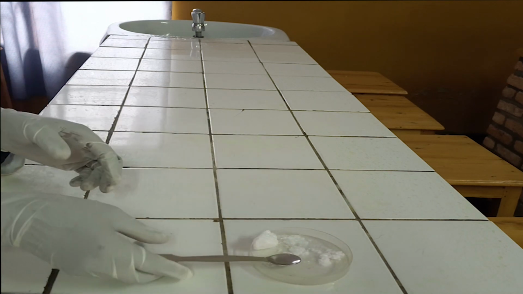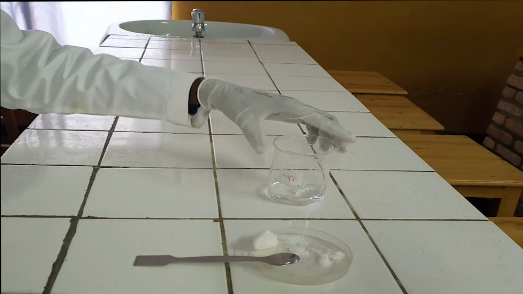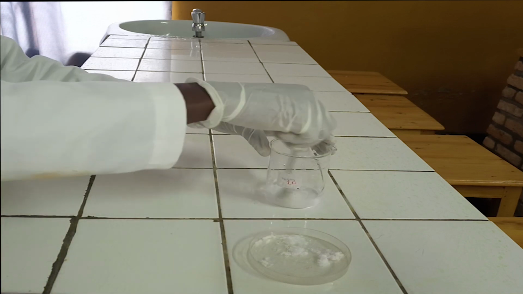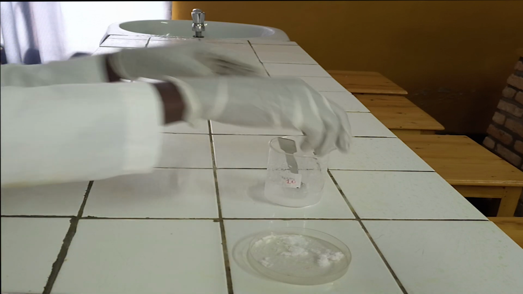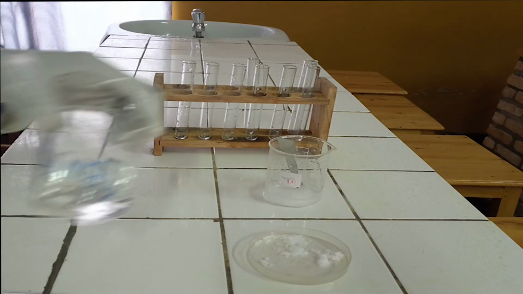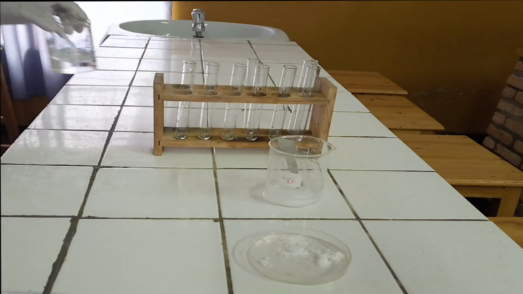Test for oxalate ion. First step, dissolve a spatula of salt in 50 ml of water. Chemicals required. 1. Lead nitrate solution.